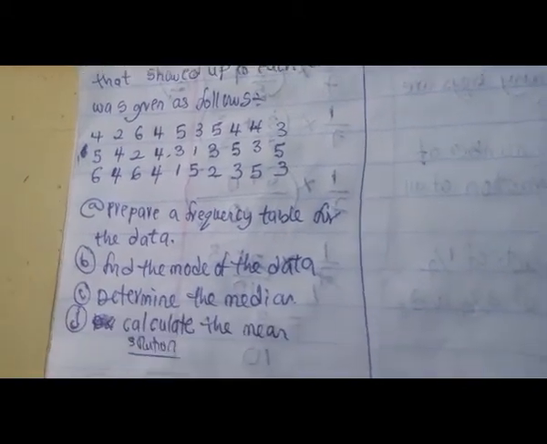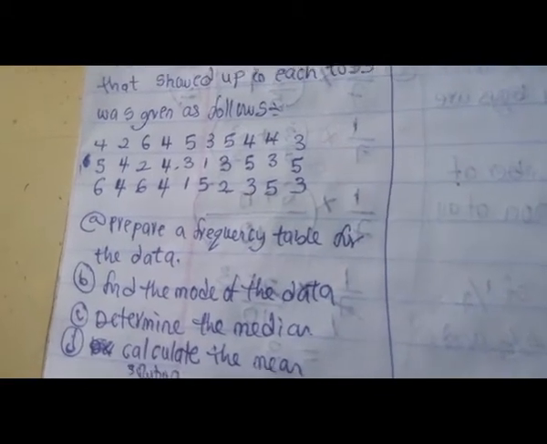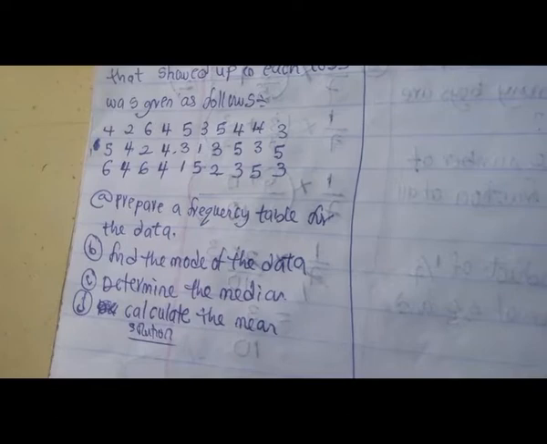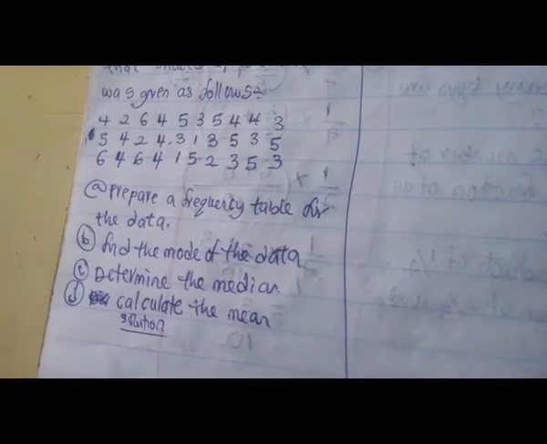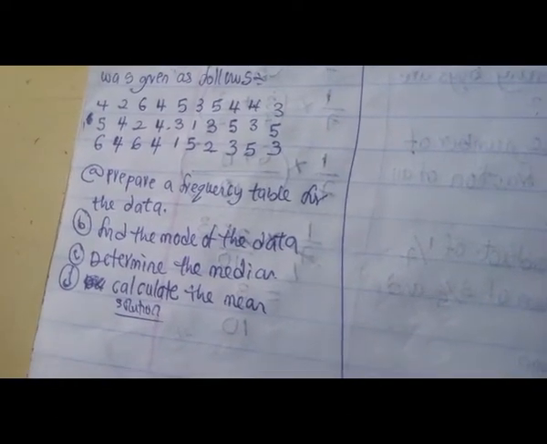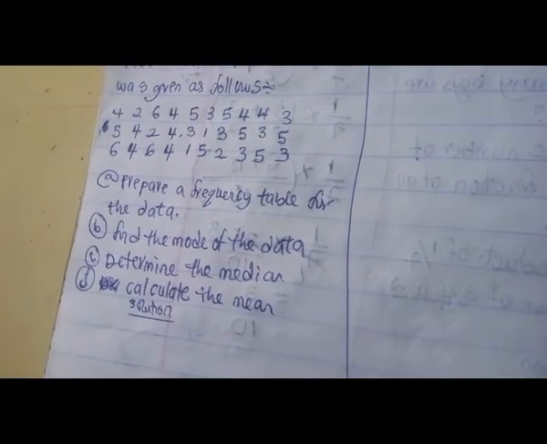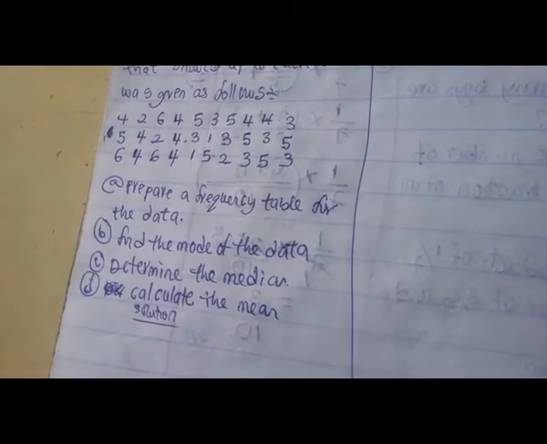So it says A. Prepare a frequency table for the data. B. Find the mode of the data. C. Determine the median. D. Calculate the mean. So it says you first prepare a frequency table for the data. So let's prepare a frequency table.